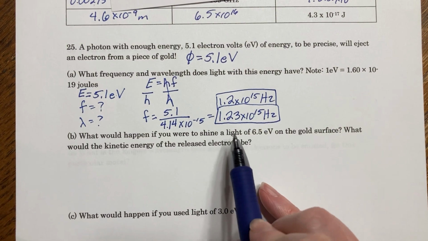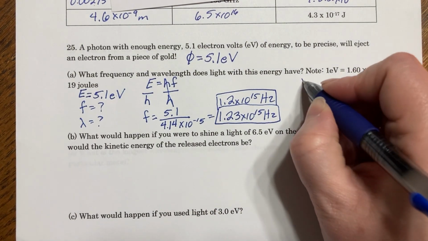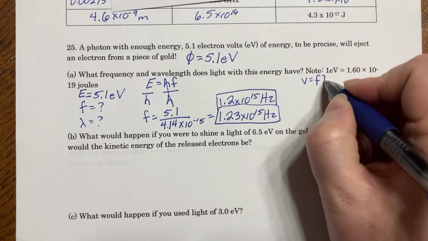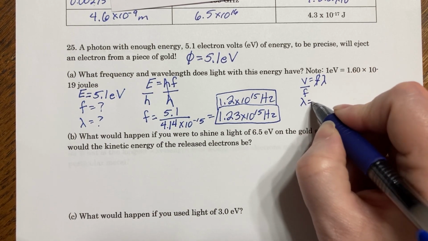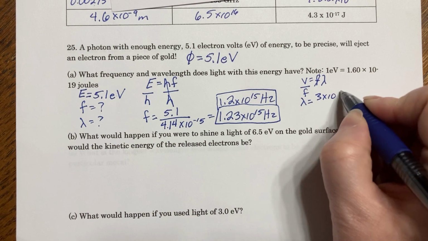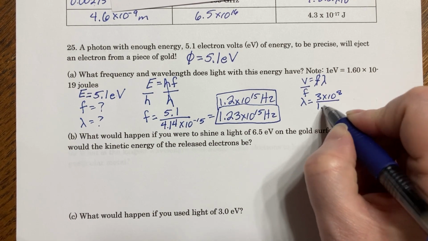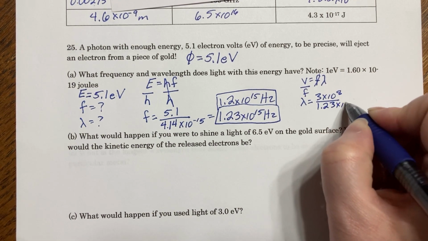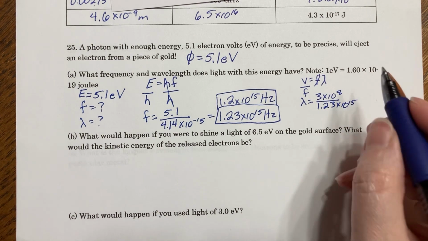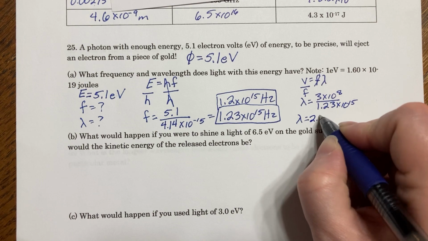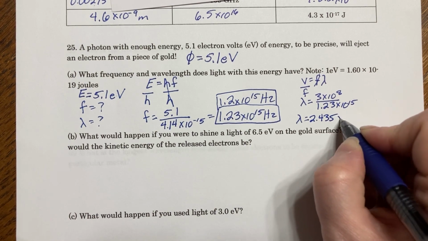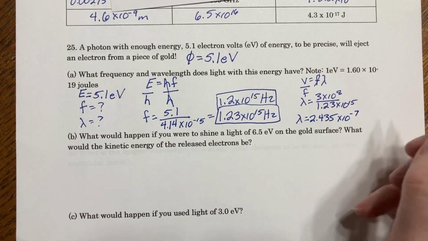So I have frequency, and then to find wavelength, I do V equals F lambda. So I just divide my frequency over. So 3 times 10 to the 8th divided by 1.23. I do want to use the not rounded number there if possible. So I get 2.435 times 10 to the negative 7.